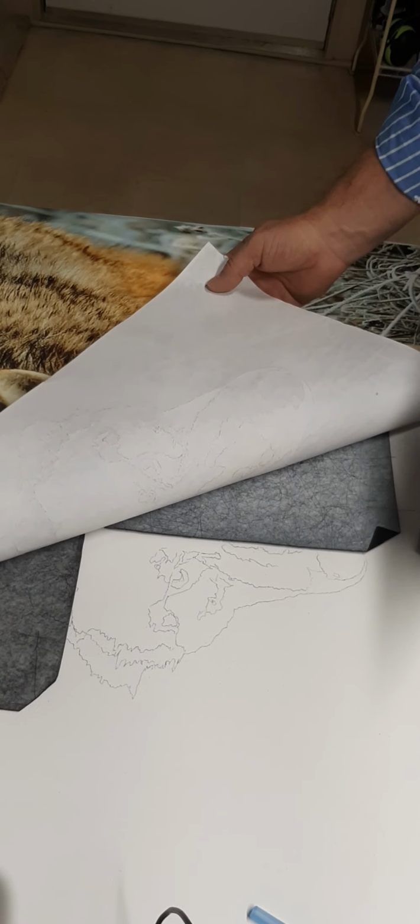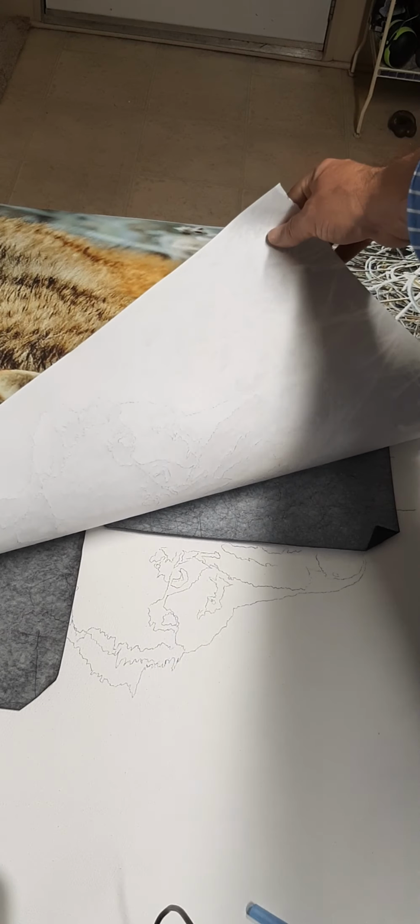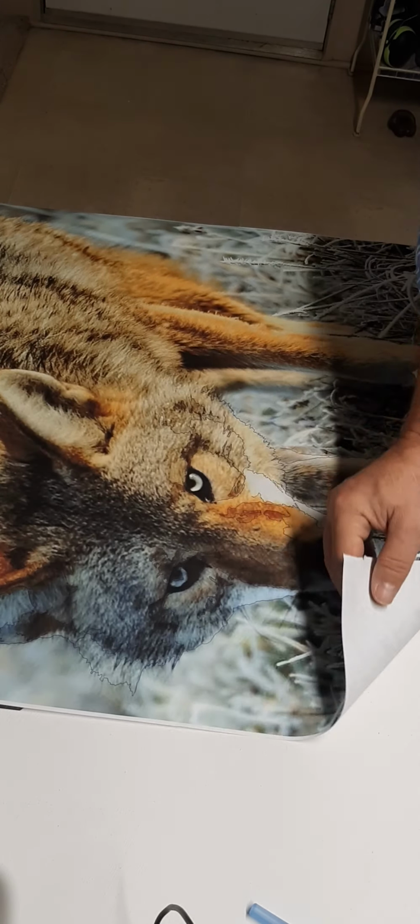You can kind of see there. Okay, good. You see the sketch is there.